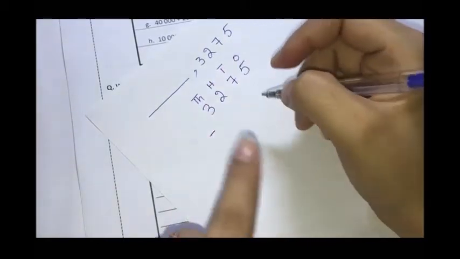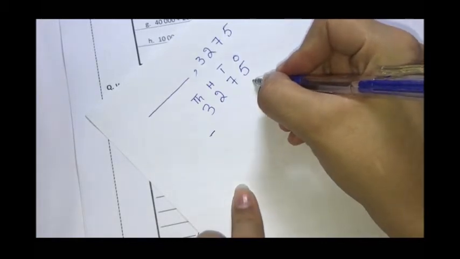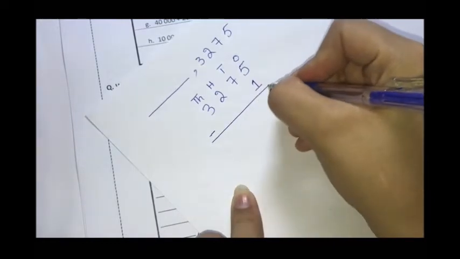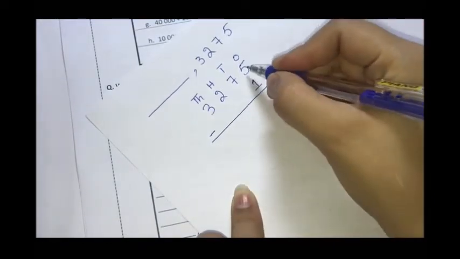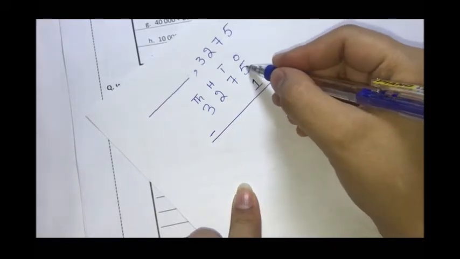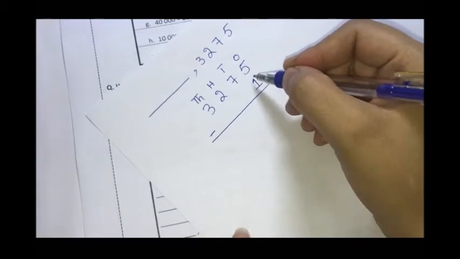When we have to subtract only 1, we will write that 1 in the ones place, below the digit 5, right? The digits should be under the digits, right?